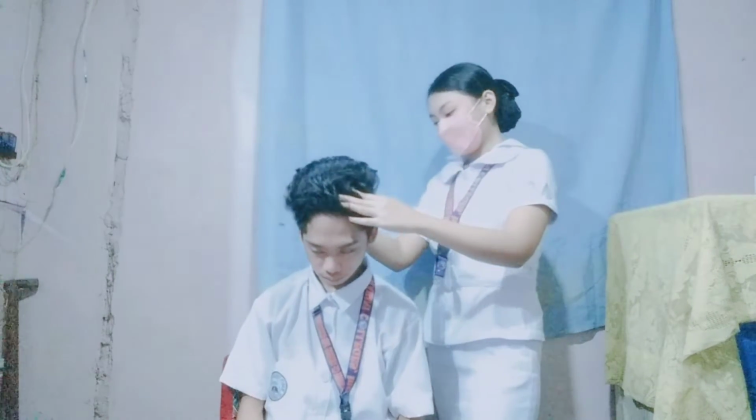In this procedure, we need also to note presence of infections or infestations by parting the hair in several areas and checking behind the ears and along the hairline of the neck of the patient.